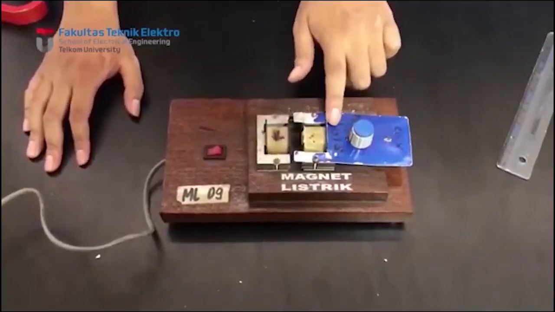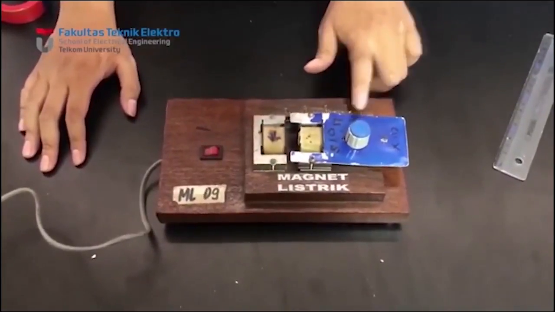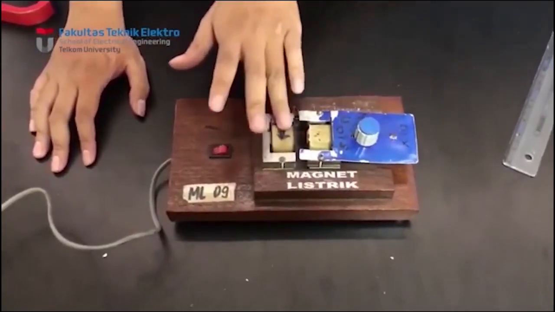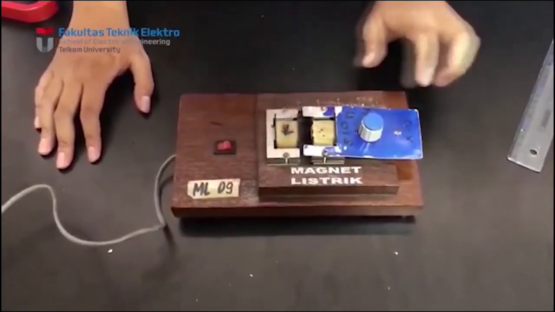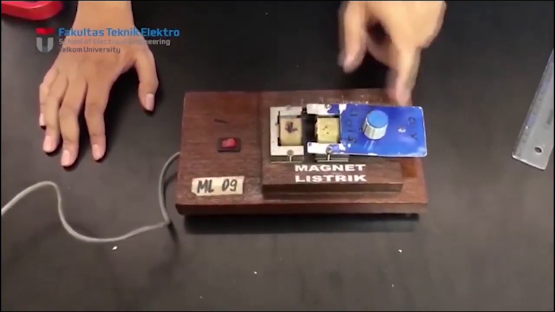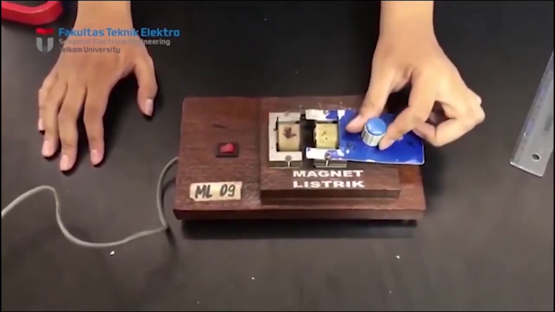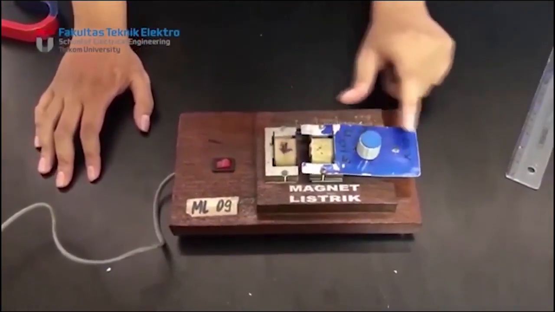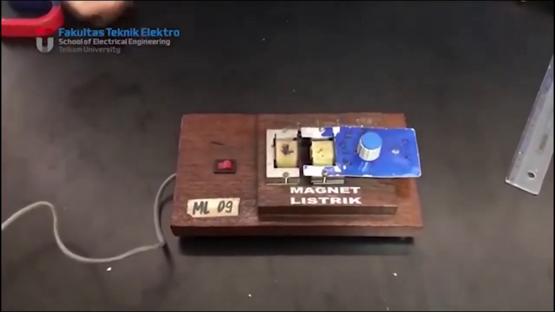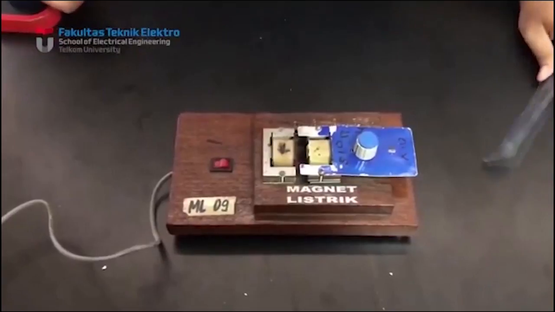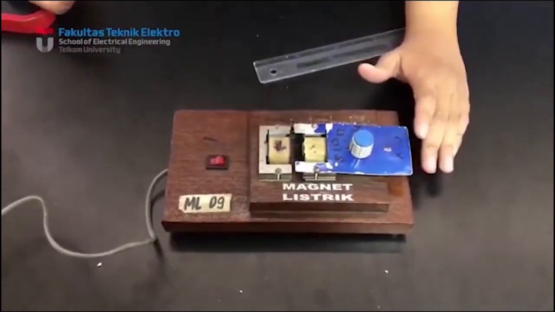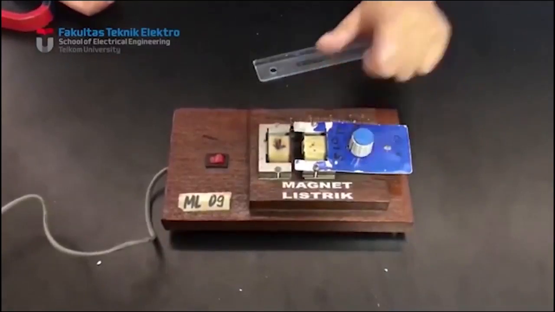Here there is 5, 10, 15, and times 10. This is the primary coil and this is the secondary coil. The 5, 10, and 15 times 10 is showing the secondary coil size. When I put it in 5 times 10, it means the secondary coil size is 50.